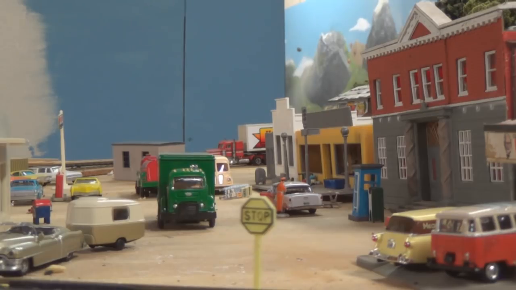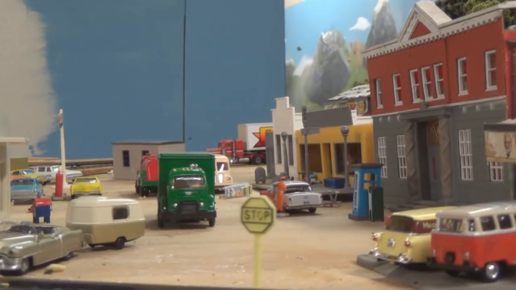Some guys have been asking what I've been doing on the layout recently, and to be honest, I haven't done anything on the layout recently. Not to speak of anyway. I have been trying to determine the arrangement of my buildings here in downtown Shadyville.